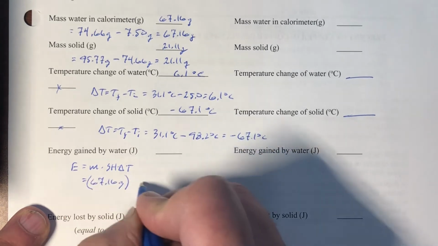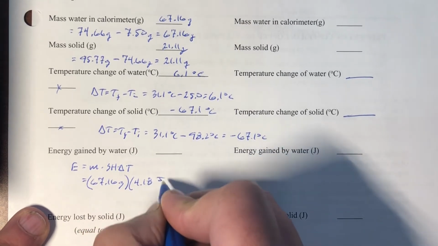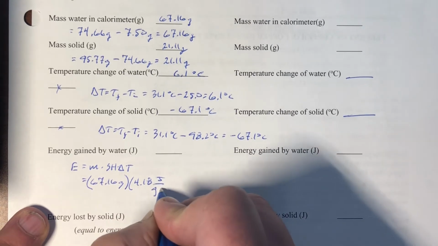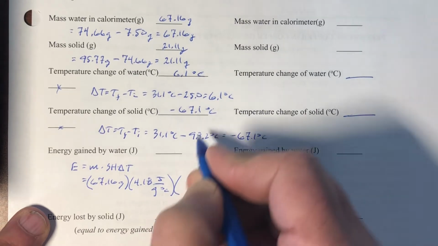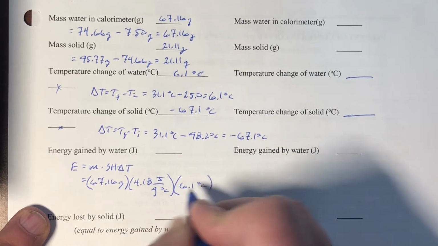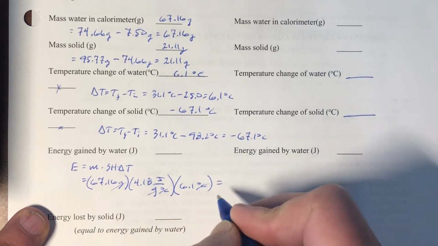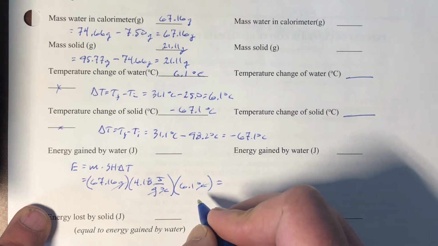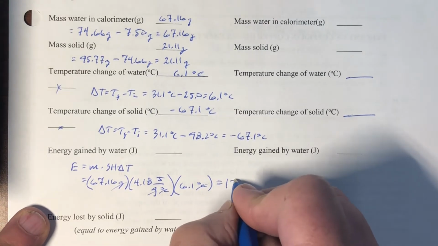Specific heat is again referring to water, so 4.18 joules per gram degree Celsius. And our delta T was 6.1. Grams cancel, degree Celsius cancels, and I get, what do I get? I get 1712.